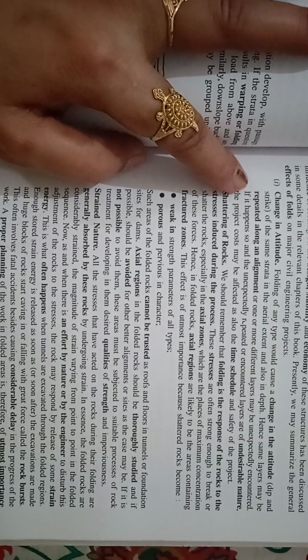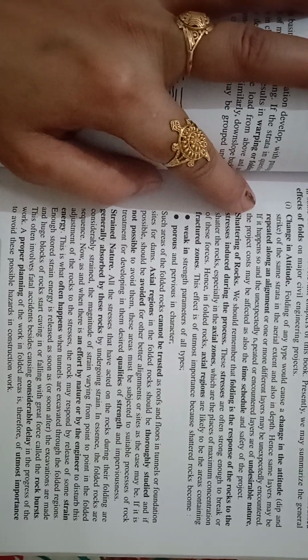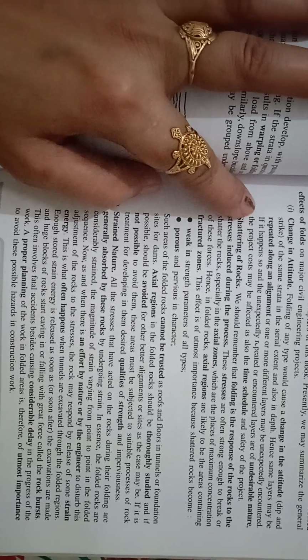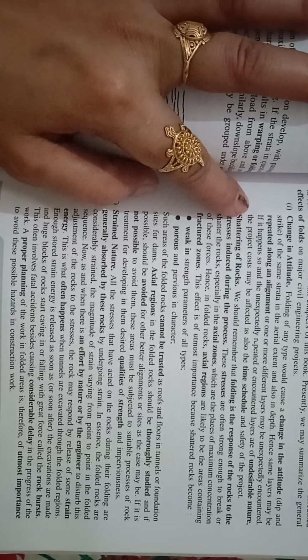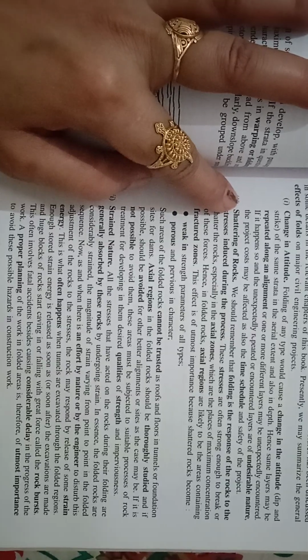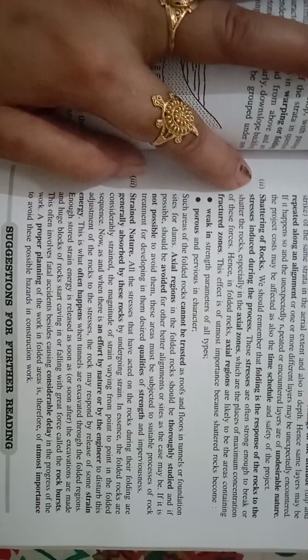Hence, some layers may be repeated along an alignment, or one or more different layers may be unexpectedly encountered. If it happens so, and the unexpectedly repeated or encountered layers are of undesirable nature, the project cost may be affected, as also the time schedule and the safety of the project.